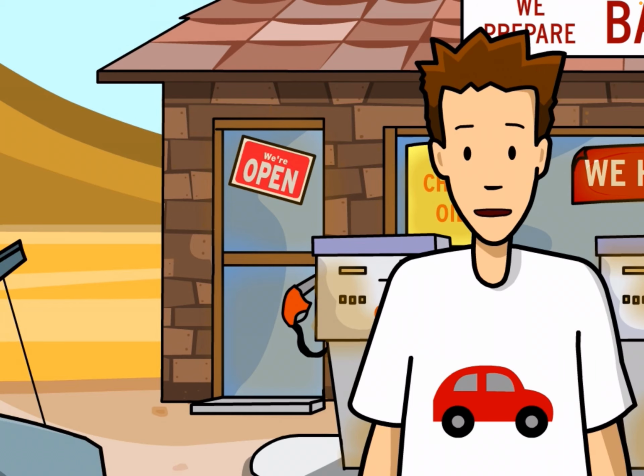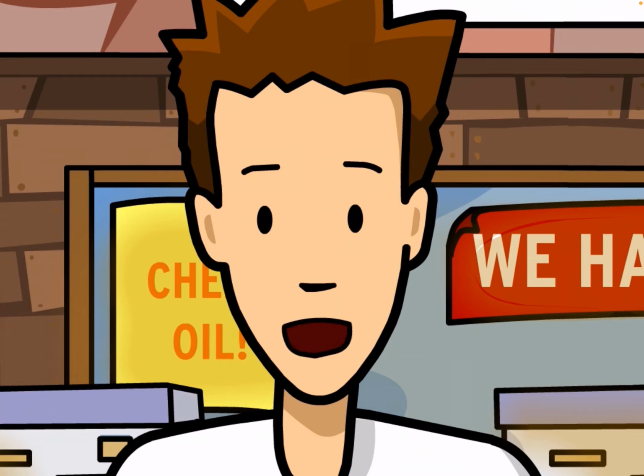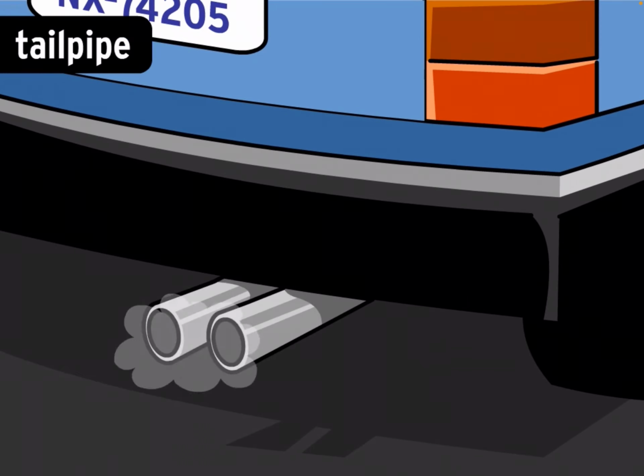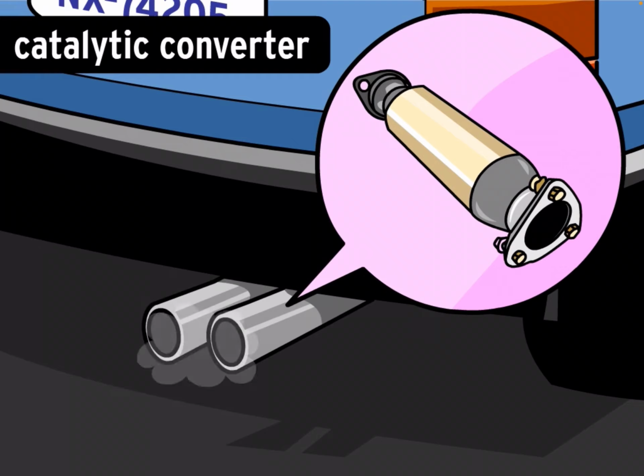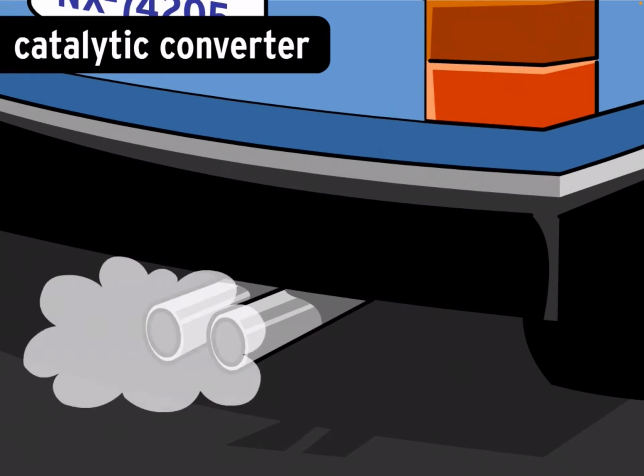Okay then. Anyway, as you probably know, cars make pollution. When a combustion engine burns gasoline, it produces waste gases like carbon monoxide and sulfur dioxide. They leave the car through the tailpipe and enter into the air. That's why most cars have a device called a catalytic converter, which changes harmful exhaust gases into slightly less harmful ones.